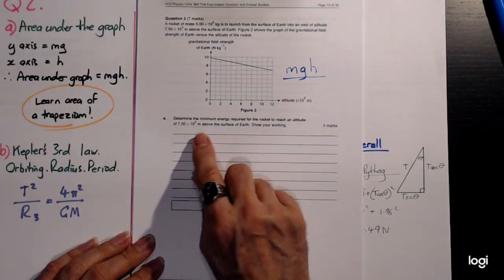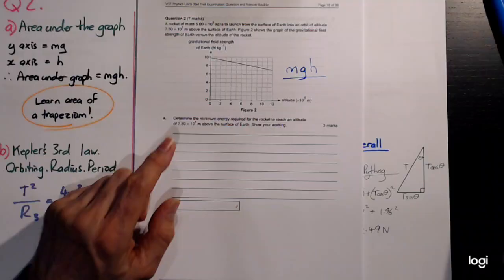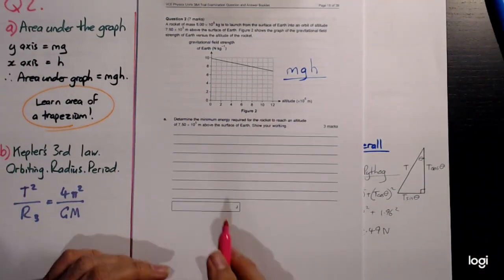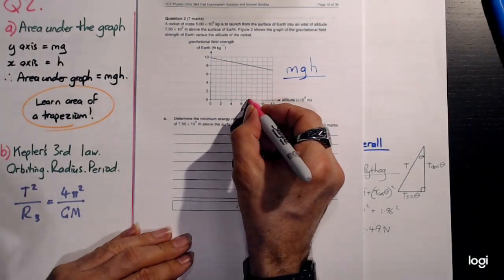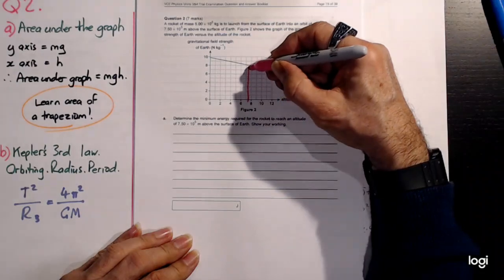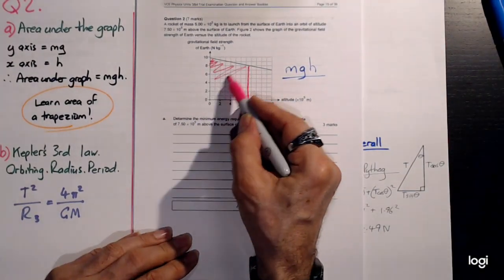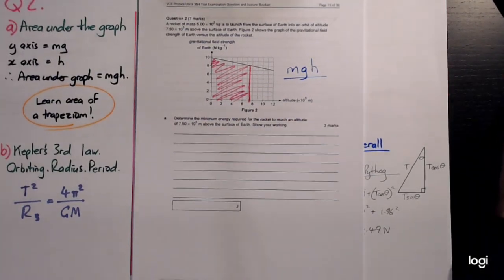because it says determine the minimum energy required for the rocket to reach an altitude of that far above the surface of the Earth. Now, 7.5 is about there. You're in year 12, you've got to do this fairly accurately. I know it's a small graph. However, they're going to get you to pick it right there, 7.5, and find out the area there. That's what you have to figure out.